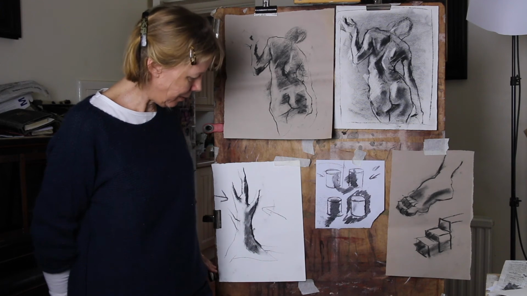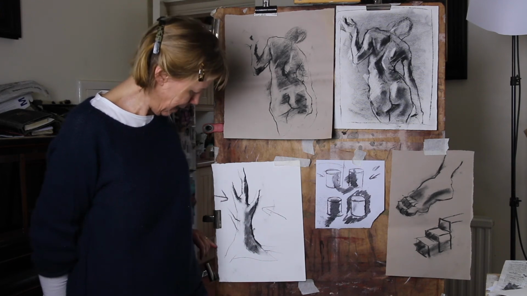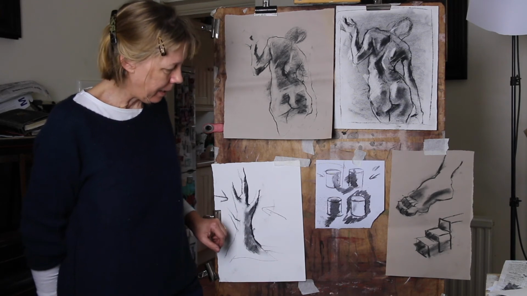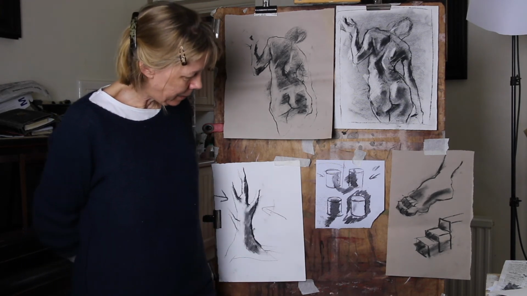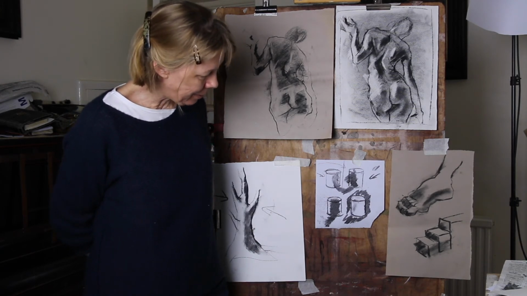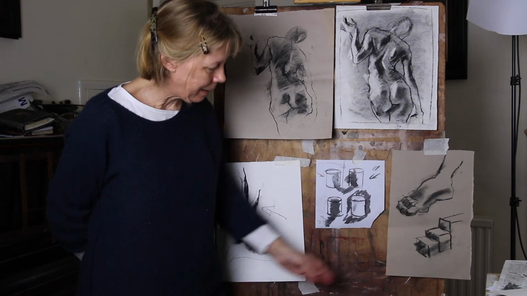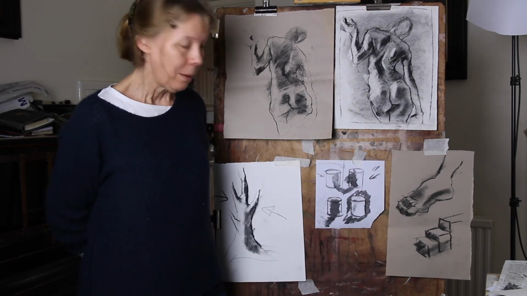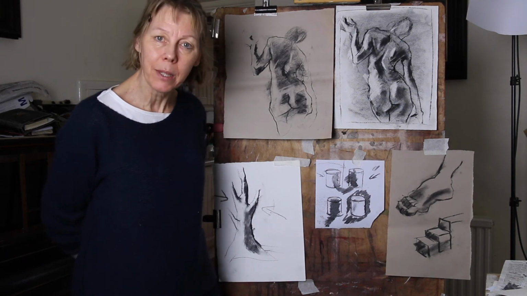So you can see, just going through what I was saying conclusively, the tree, you can see the light coming from the left, and then these three cones, these three cylinders and the tonal values, and then the stepping that's going on with the foot, this sort of change of plane with the light.